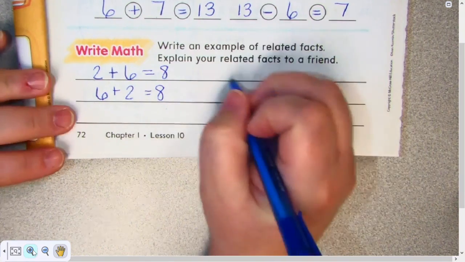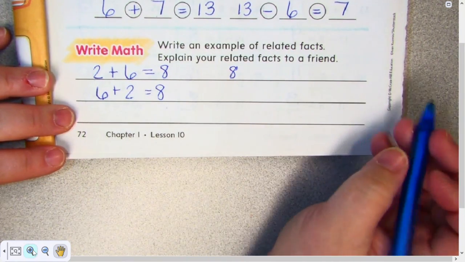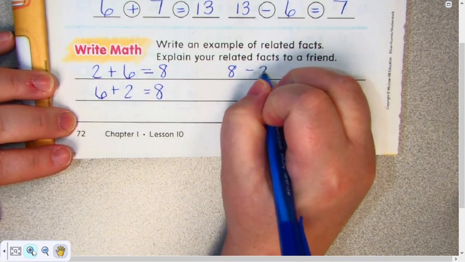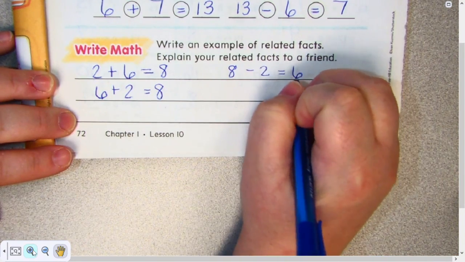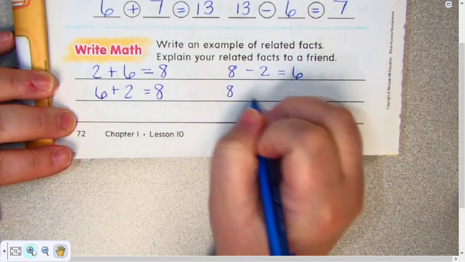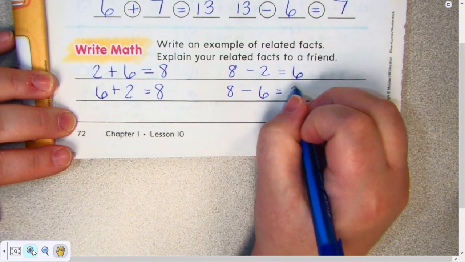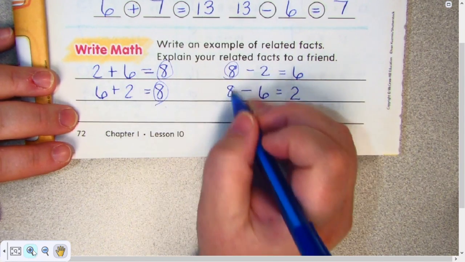So now we're going to start with Big Daddy because he was our sum, so that we can find our difference. So 8 minus 2 equals 6. And then Big Daddy again, 8 minus 6 equals 2. Do all these problems have an 8 in it?